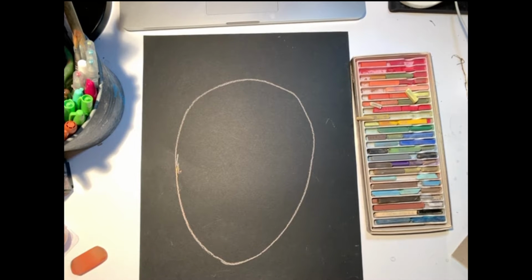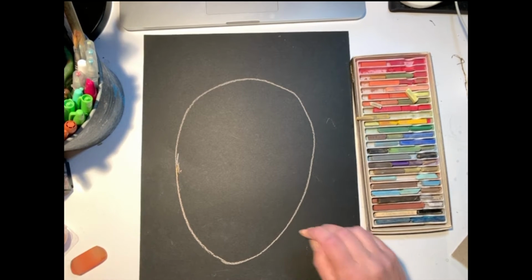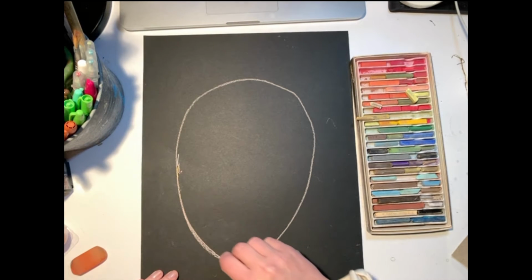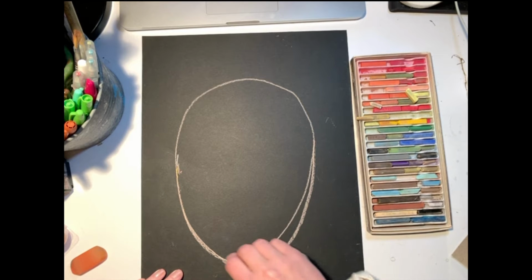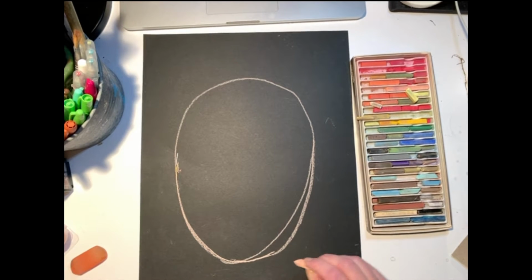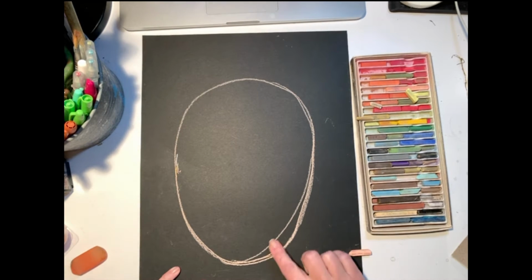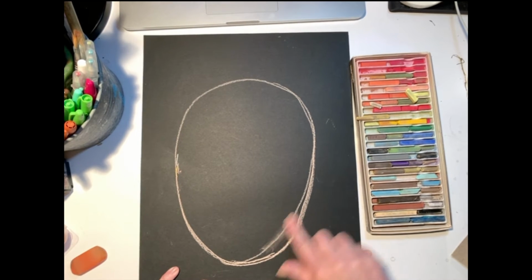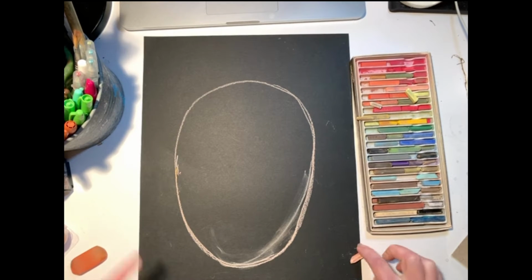Now you can look in the mirror and see some people have longer faces, some people have very round faces. I actually have a pretty round face. Some people have really pointy chins. So this time I want you to look in the mirror and see what shape face you think you have. And so you can see I adjusted it, and I'm going to be smearing stuff. So it doesn't matter. That's why we're just using our chalk, because we'll be blending.